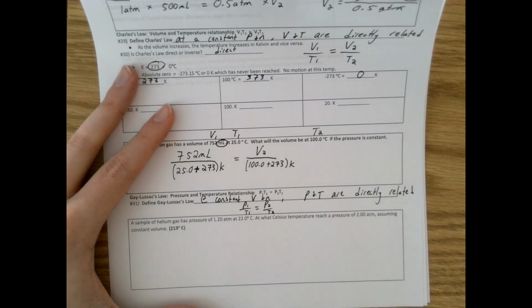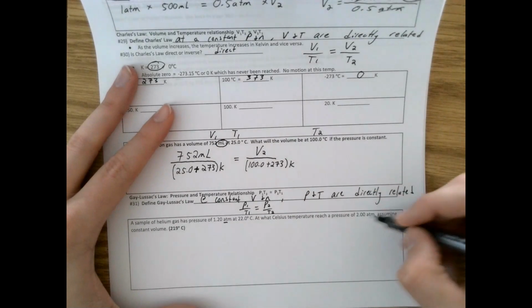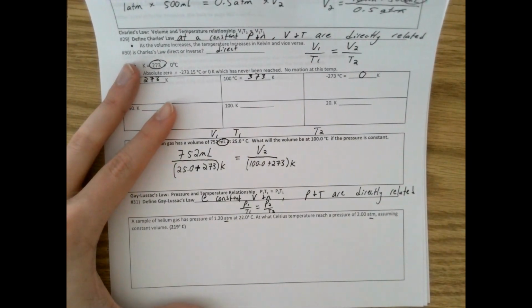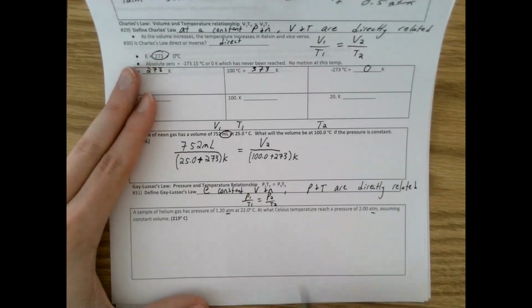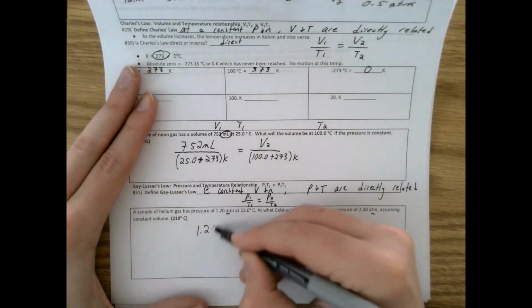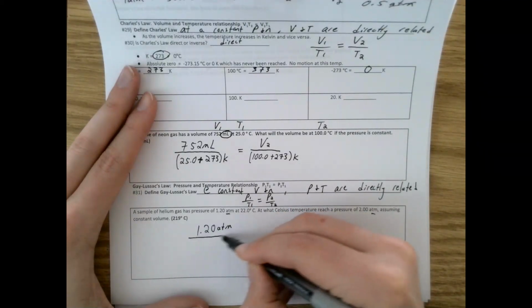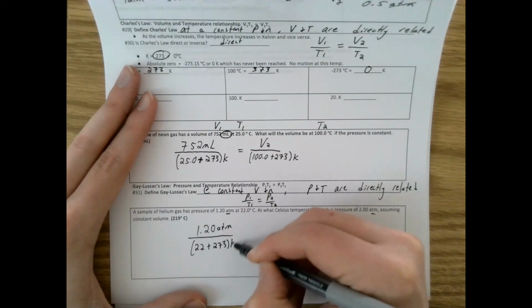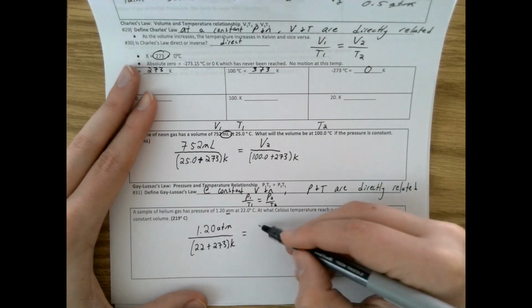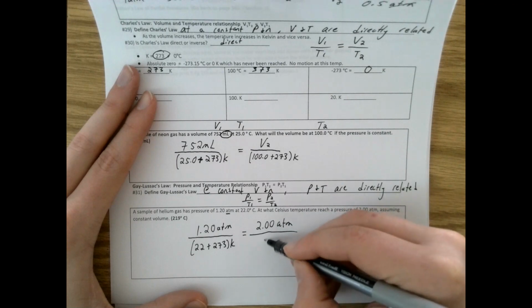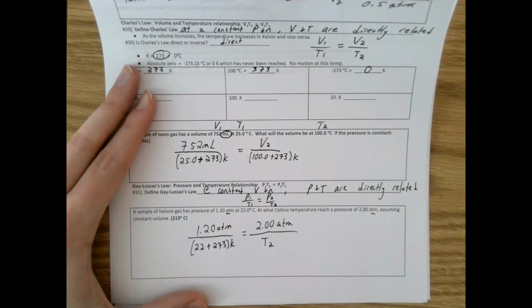So the first thing we ask ourselves is, do we have pressures that match? We do, so no conversions are required. And we have a temperature in Celsius that we want to convert to Kelvin. So I have P1 over T1 equals P2 over T2. So I have 1.20 atmospheres divided by 22 plus 273 Kelvin equals 2.00 atmospheres over T2. Okay?